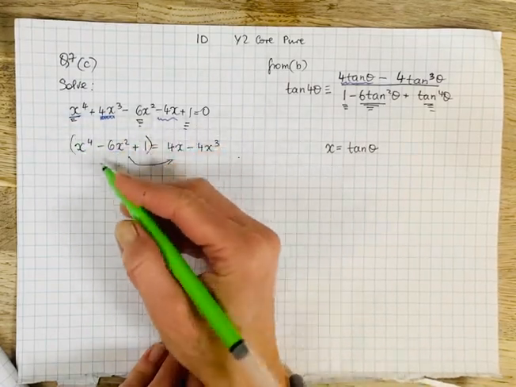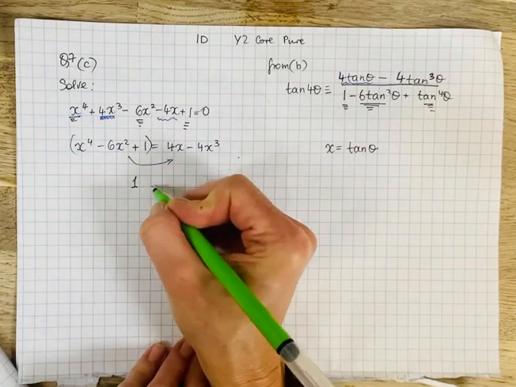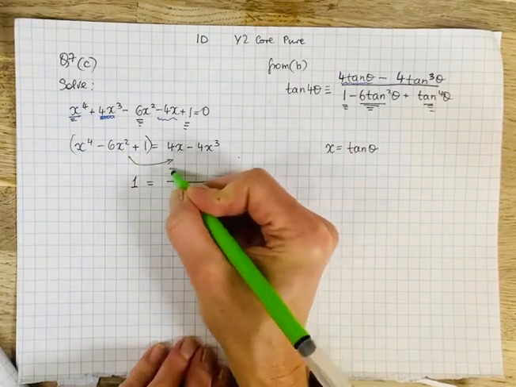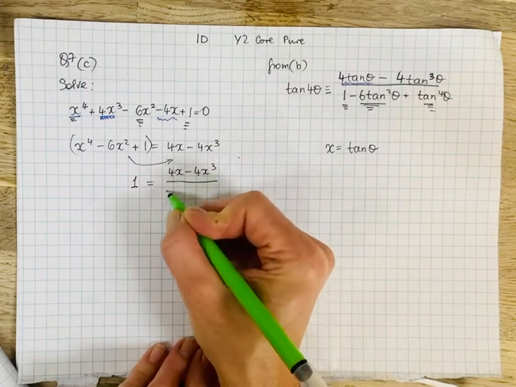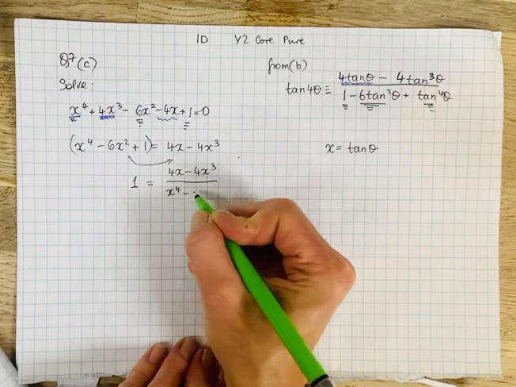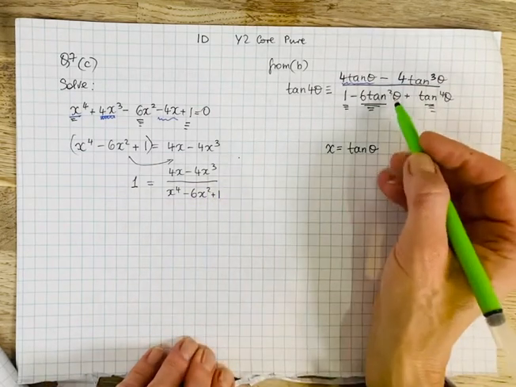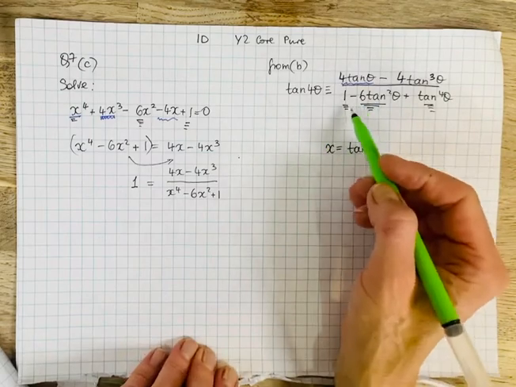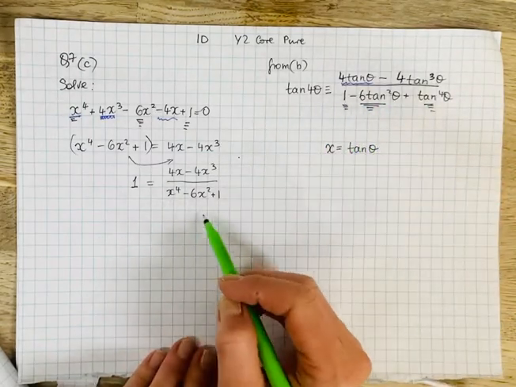If I divide by x to the power 4 minus 6x squared plus 1, I will have 1 left on this side. And over here, I will have 4x minus 4x cubed over x to the power of 4 minus 6x squared plus 1, which is the same as this, but rather than x's, we've got tans. And of course, I put x to the power 4 first.